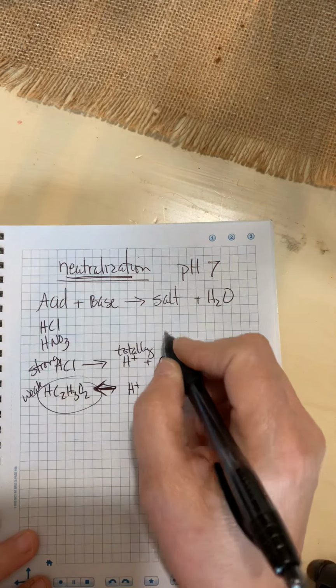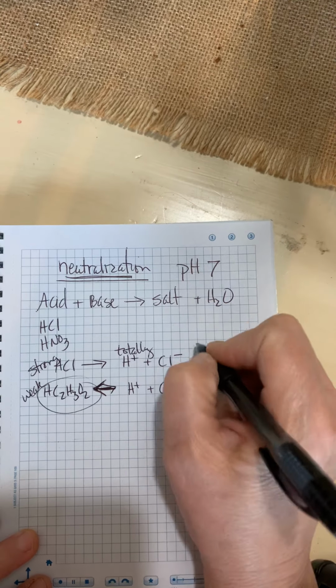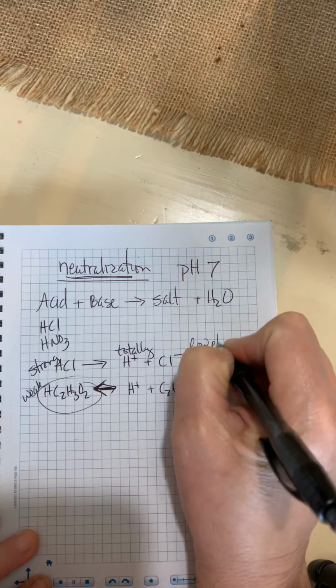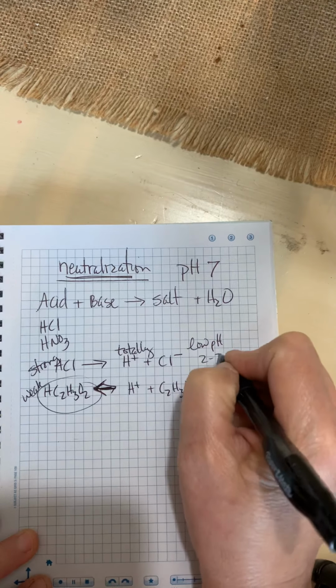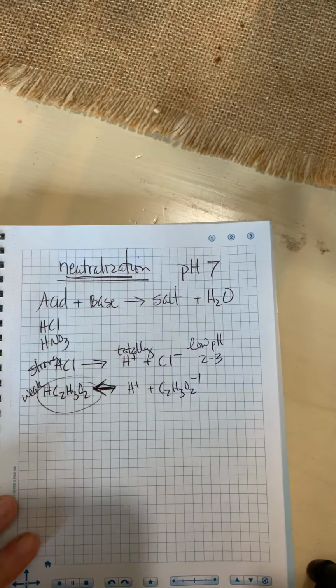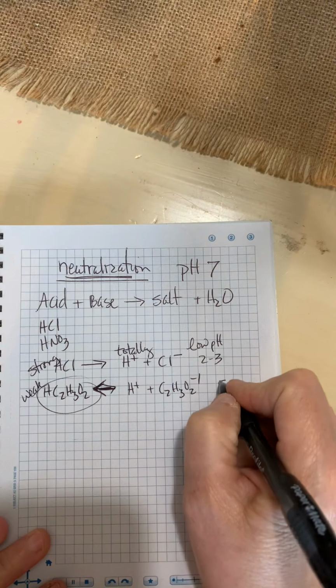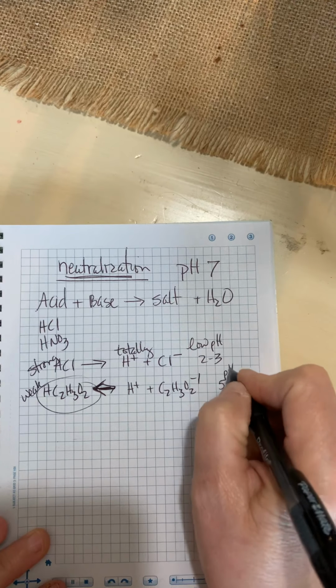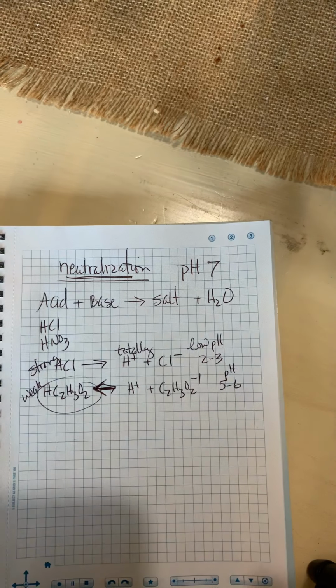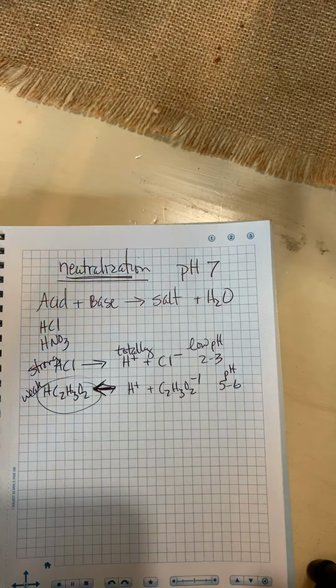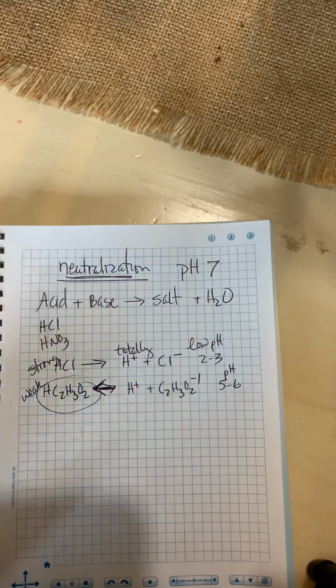Okay, and so on the pH scale, we'd expect hydrochloric to have a very low pH, maybe something around 2 to 3, whereas a weak acid, we'd expect it to be somewhere around 5 or 6 for a pH, maybe even a little above 6. So when you add acids and bases together, you may not get a pH of 7.